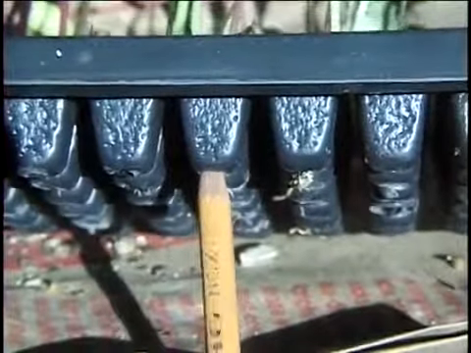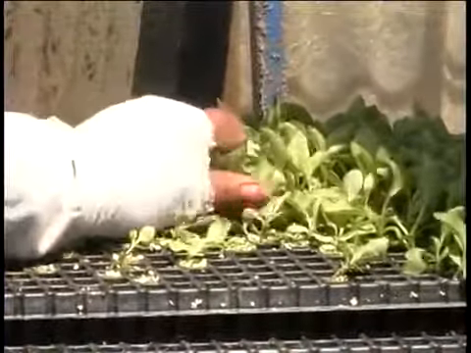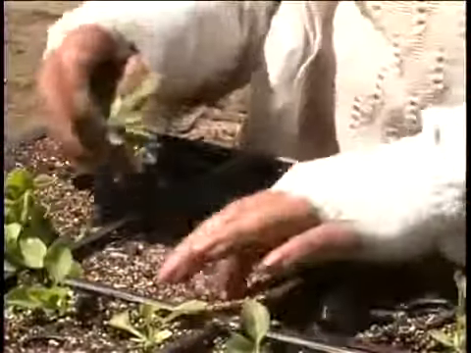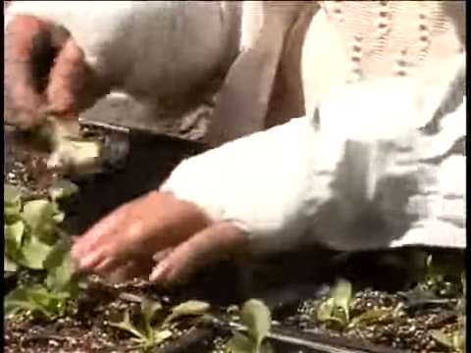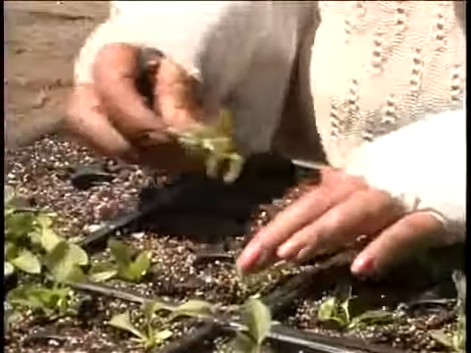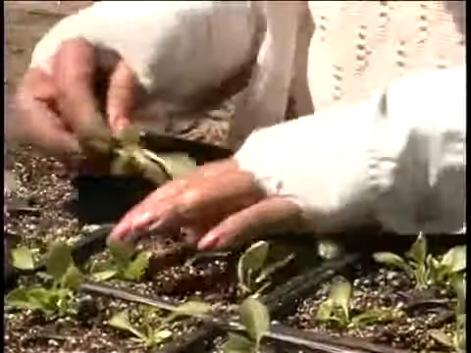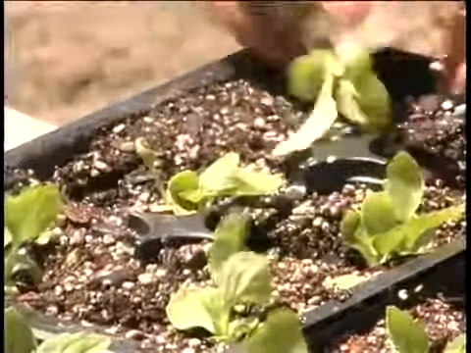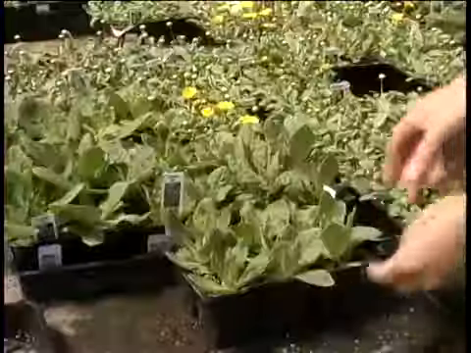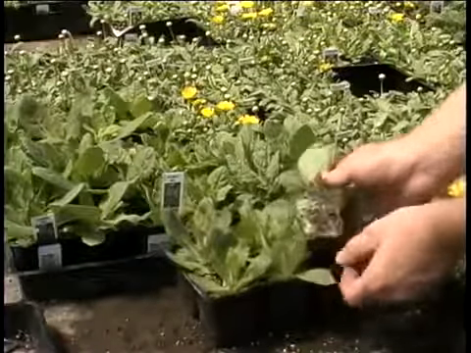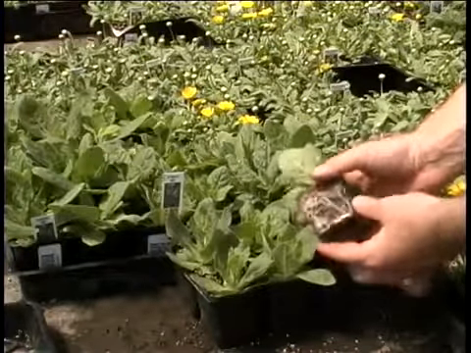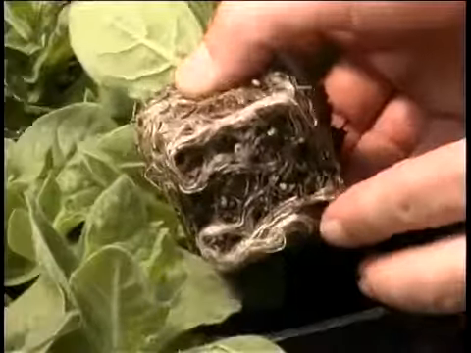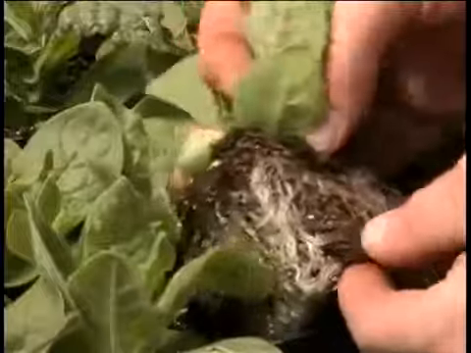Water the plants into their new containers even if the soil was wet before transplanting. This ensures good contact between soil and roots, and also reduces transplant shock. When the plants have grown into their larger containers and can easily hold onto the medium when removed from the pots, then they are ready for transfer into the field.